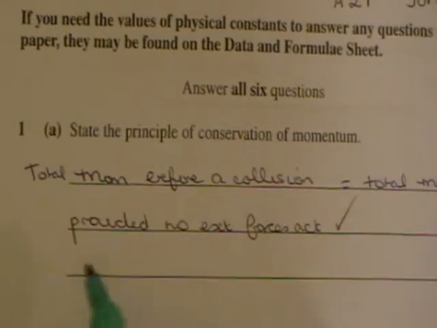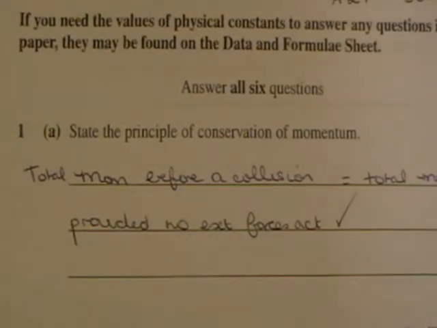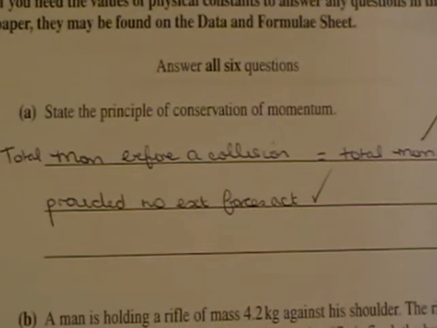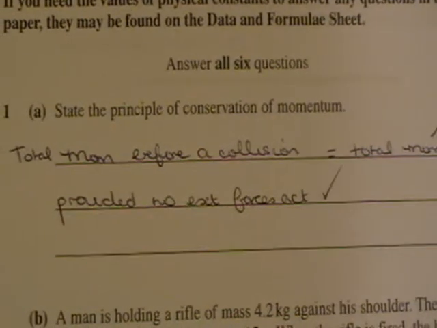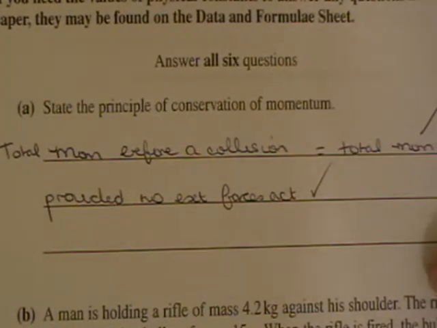So there's two bits to this. You can see there's two marks. The total momentum before a collision is equal to the total momentum after the collision. And then the second bit is for saying provided no external forces act.